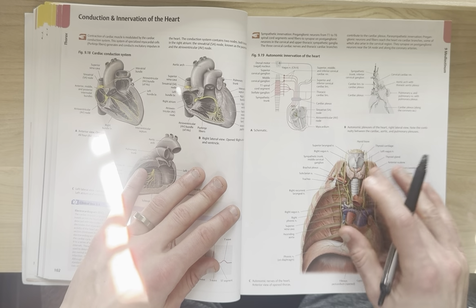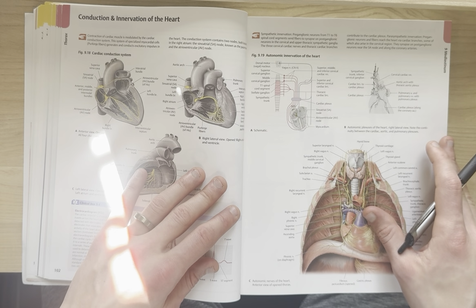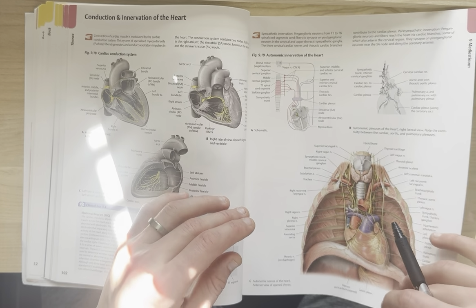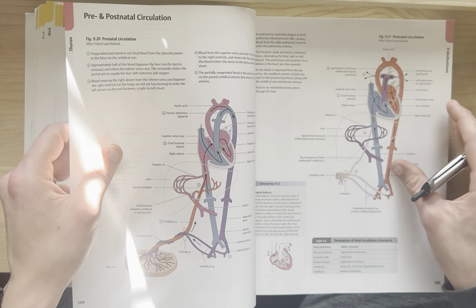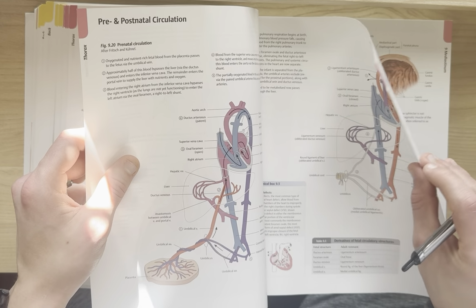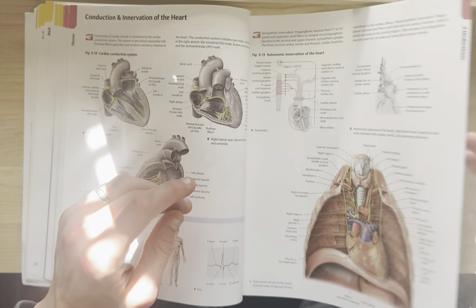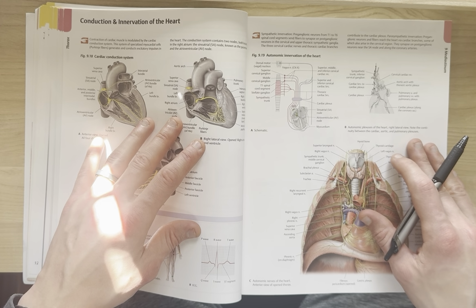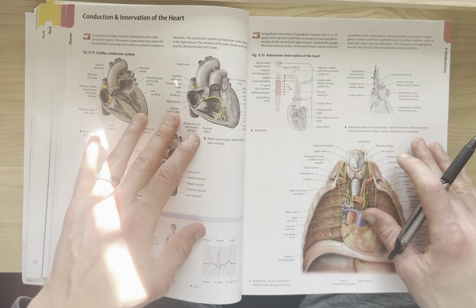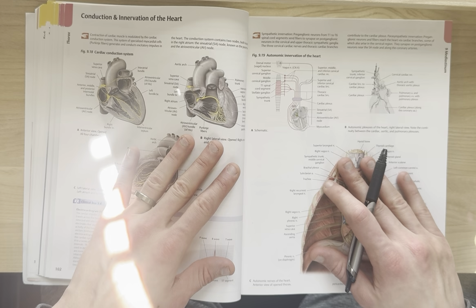We'll continue with the innervation and pre- and postnatal circulation. We'll continue that in the heart part 3. I think we'll do a heart part 3, and then we'll move on to other features within the mediastinum, because I don't want this to be too long of a video.